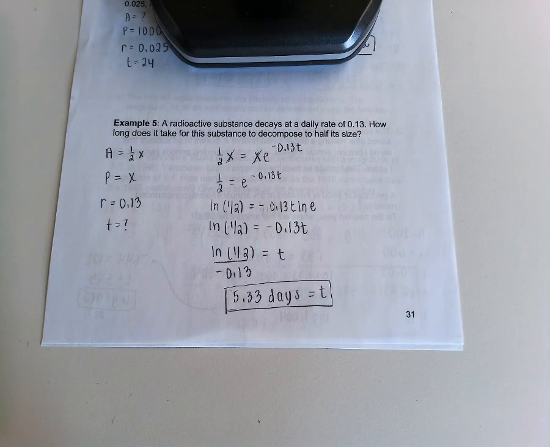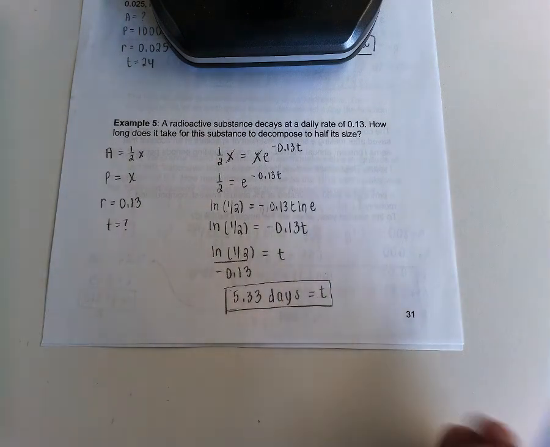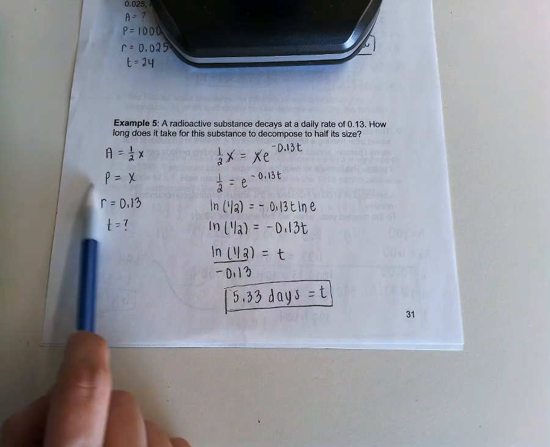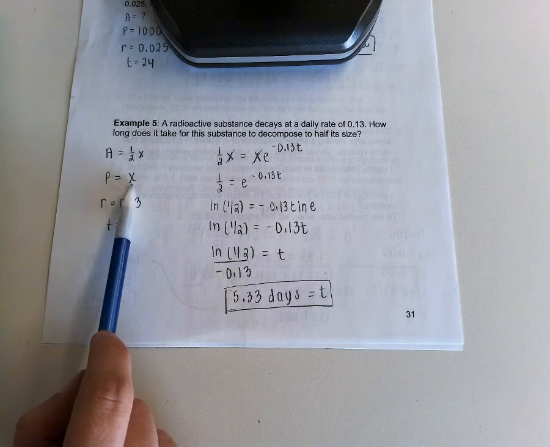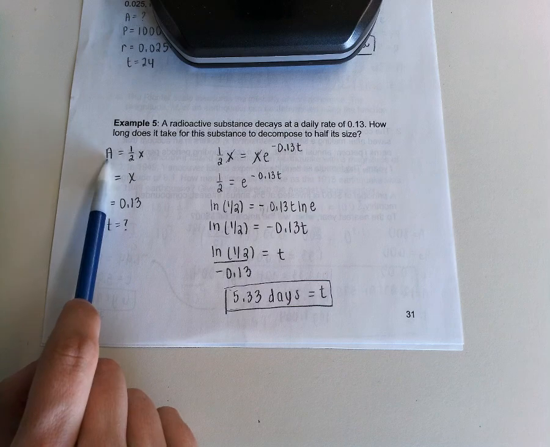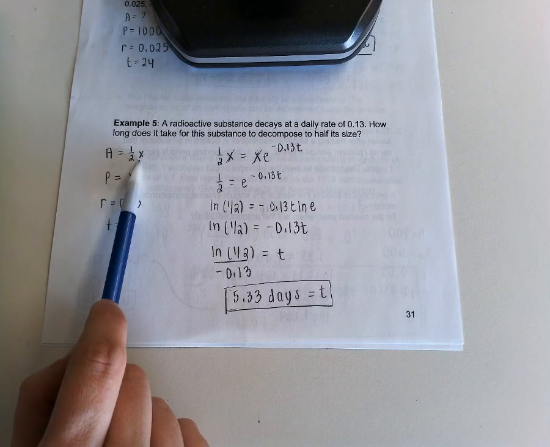And then in the final example, we're going to use the same formula. This one is telling you have a radioactive substance that's decaying at a daily rate of 0.13. How long does it take for this substance to decompose to its half-life? So here again, we have to remember half-life means when will the original amount be reduced in half. So in this case, you can think of it as we don't know what the original amount was, so we can call that x. And the final amount will be half of x.